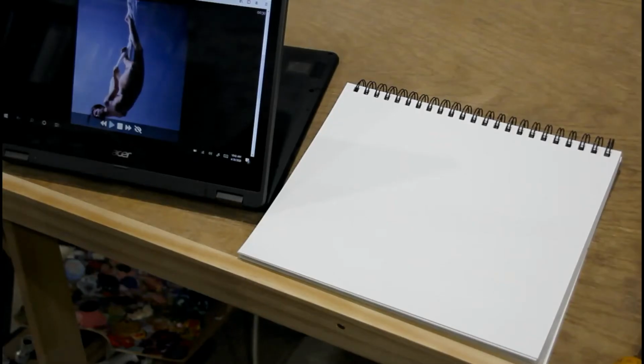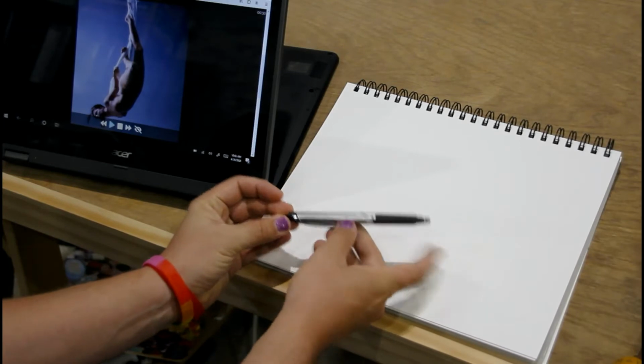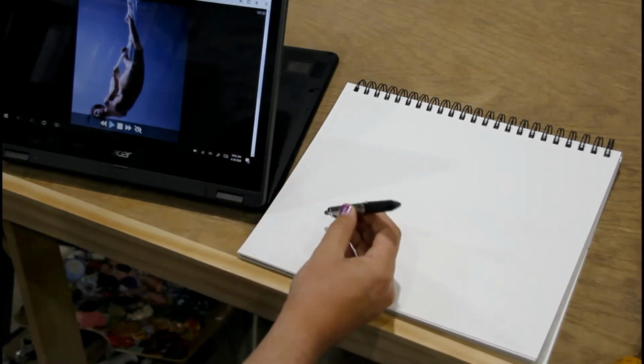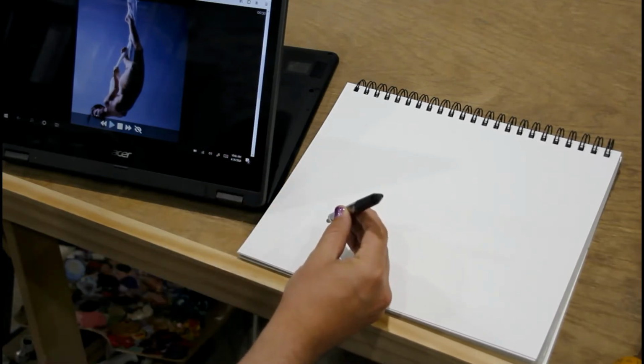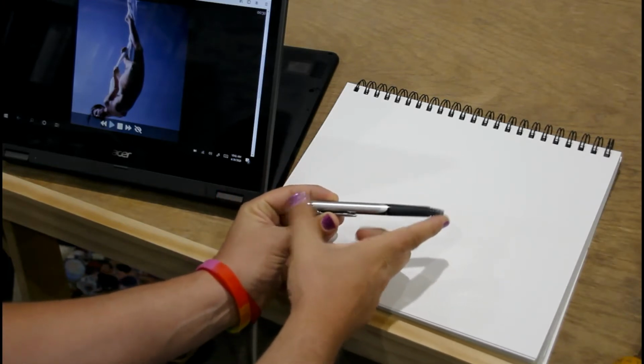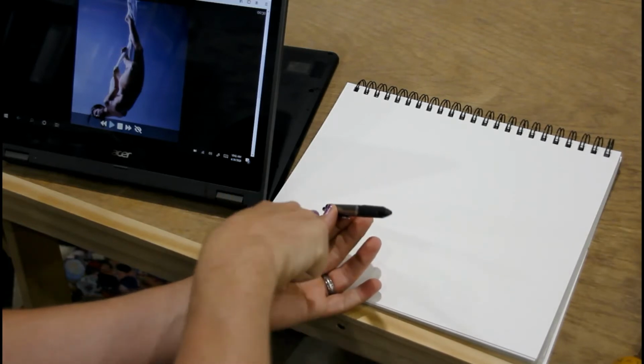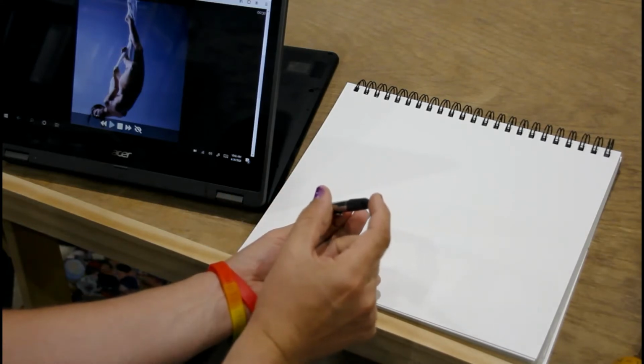So today we're going to talk about foreshortening. Foreshortening is when you have an object, like this pen, that instead of viewing it from the side, it's coming towards you. So if you're viewing it from the side, you have this long distance from here to here, but if it's coming towards you, then that distance from the front to the back is very short.